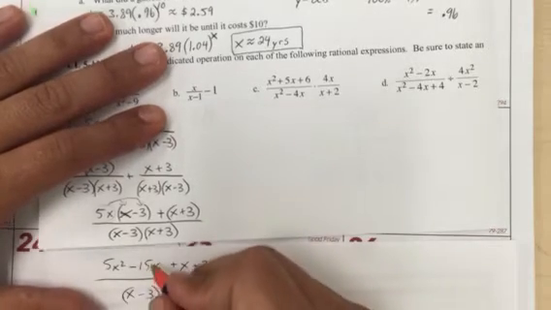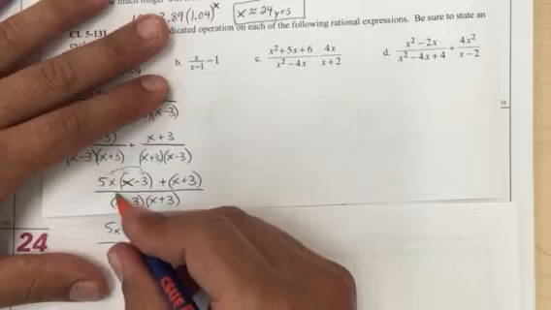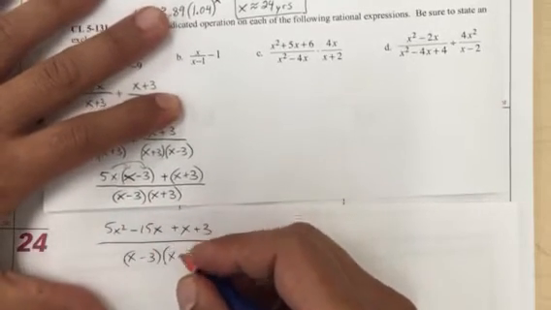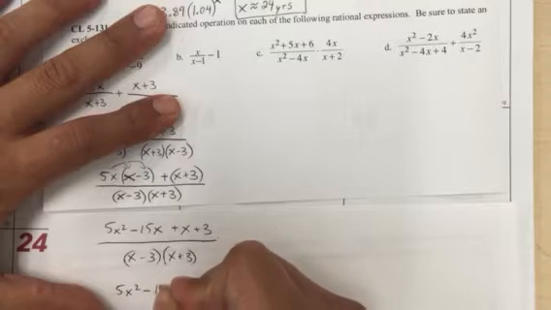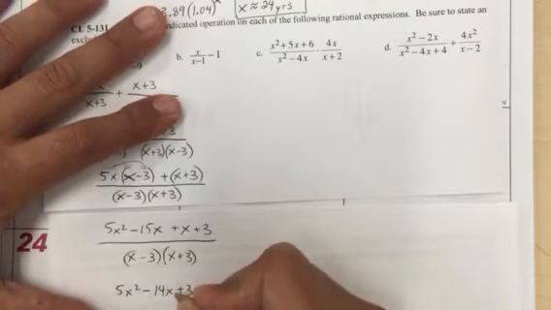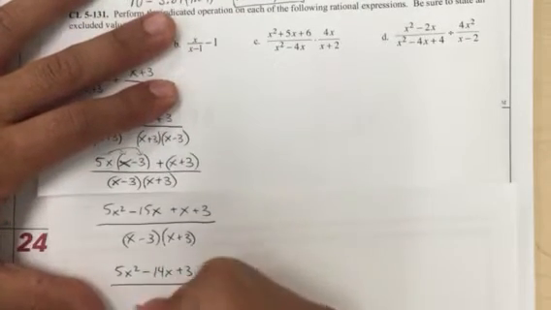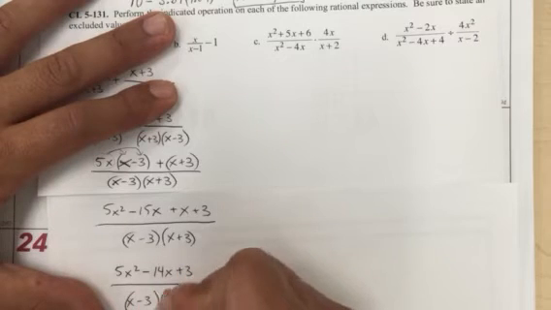So as the numerator, we have this right here. I just went ahead and distributed the 5x. And now if I simplify this, it'll become 5x squared minus 14x plus 3 over x minus 3 times x plus 3.